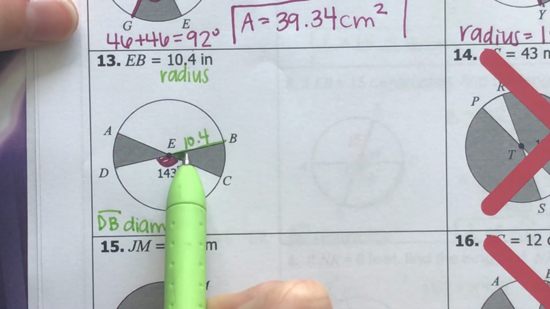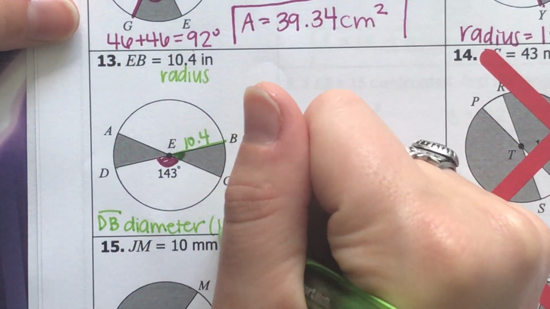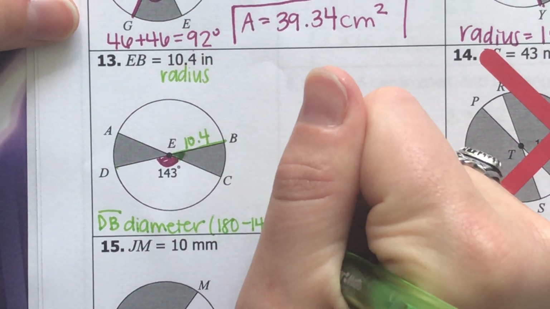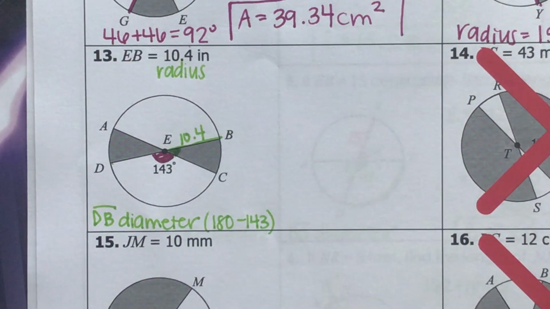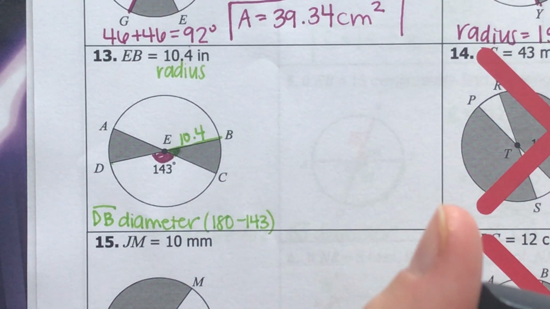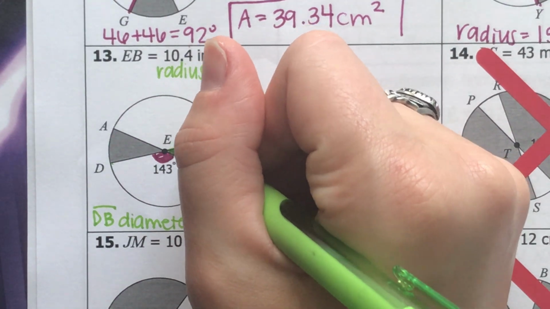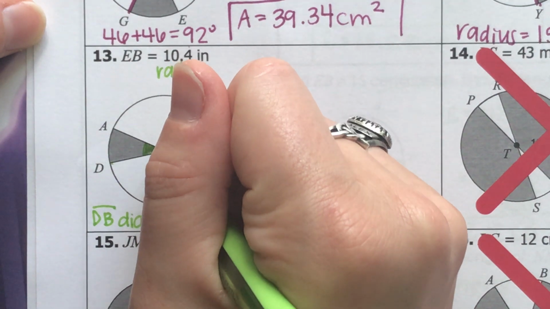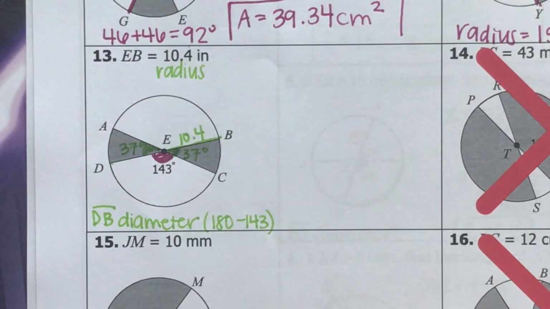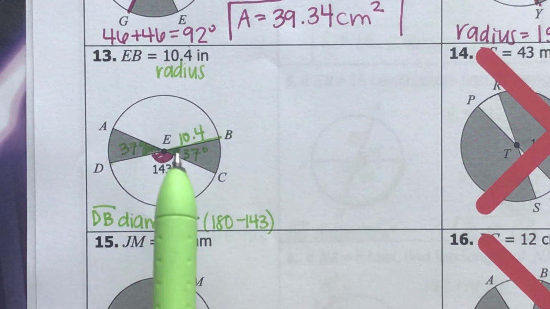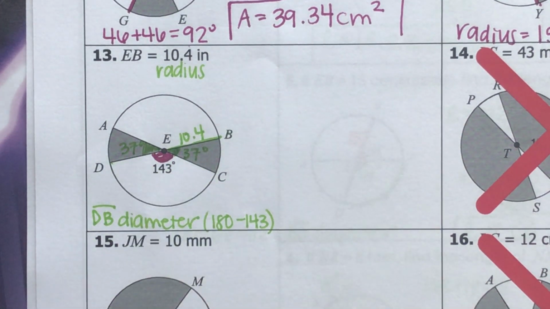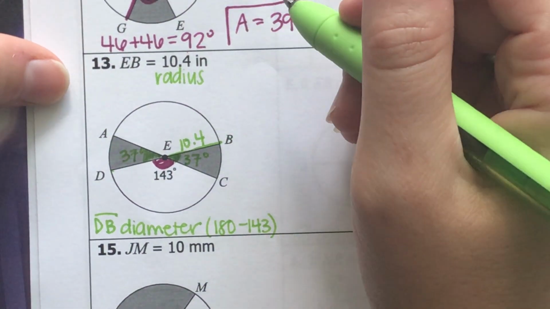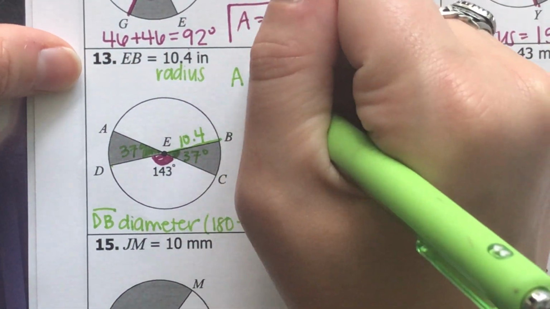So to figure out this angle right here, I'm going to do 180 and subtract 143 from it. That's going to give me my one angle that's there. So this small angle is 37 degrees. These are vertical angles, so this one is also 37 degrees. In total, I have 37 plus another 37, so in total, I have 74 degrees. So I'm going to use 74 in my equation.